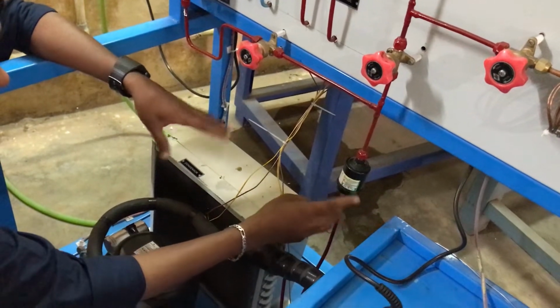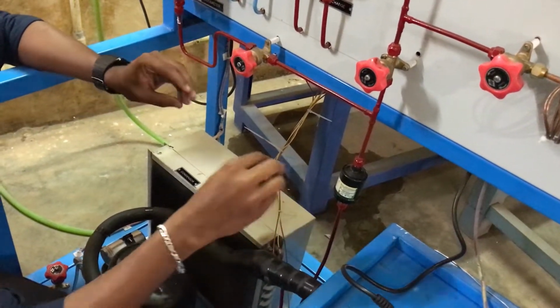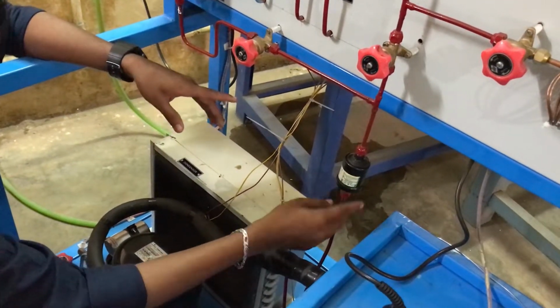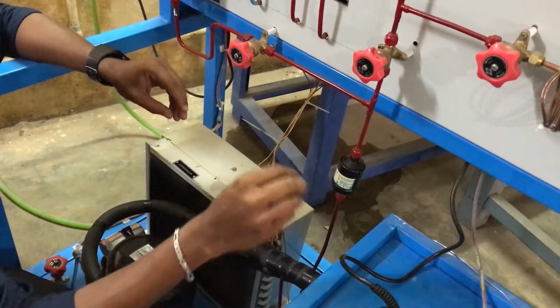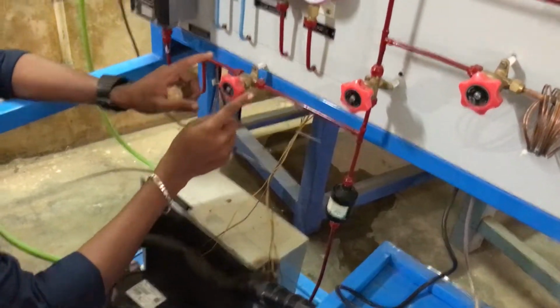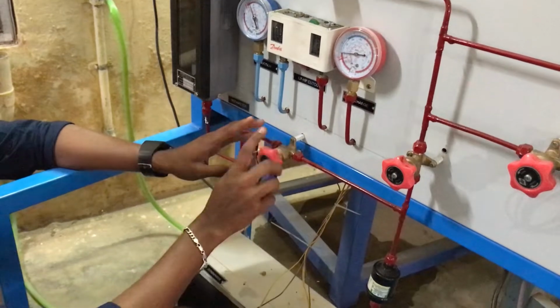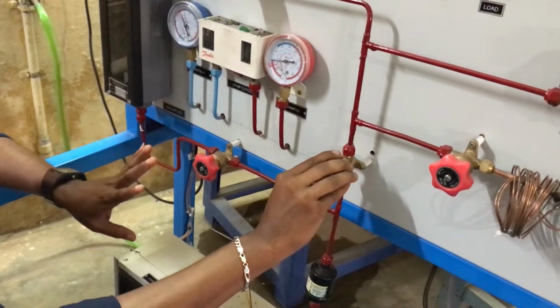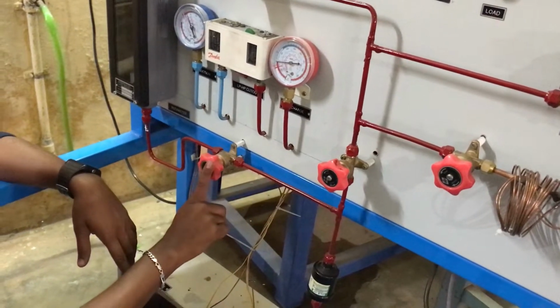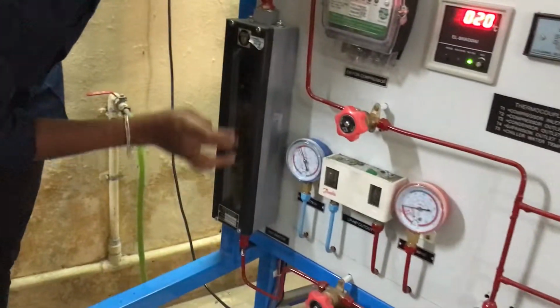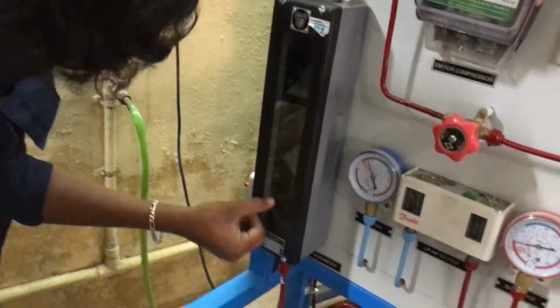So this is the filter. If there is any moisture in the refrigerant in the liquid phase, that will be removed here. So after that it will be moving here. This valve will be in a continuously open position, and this other one will be in a permanently closed position. Okay, this will be closed and this will be open. So after that, the liquid refrigerant flows here, and you can easily see it here. You can check the flow rate also here.